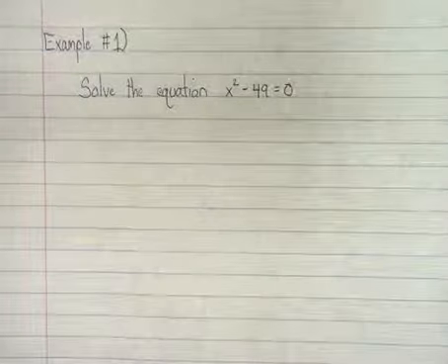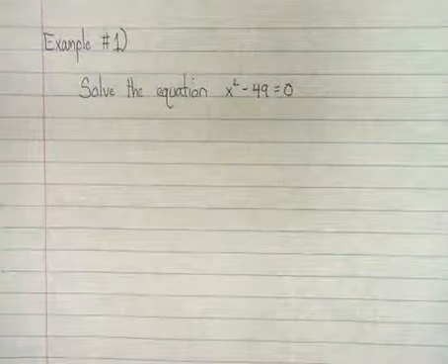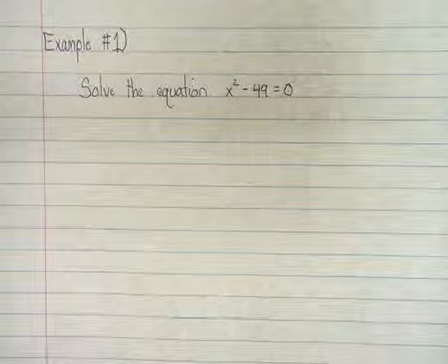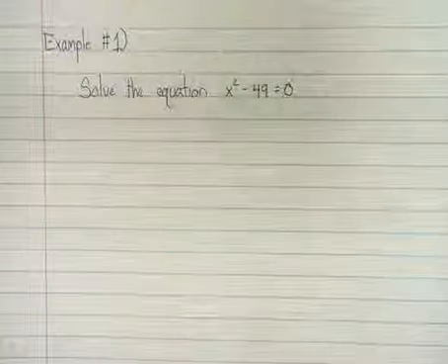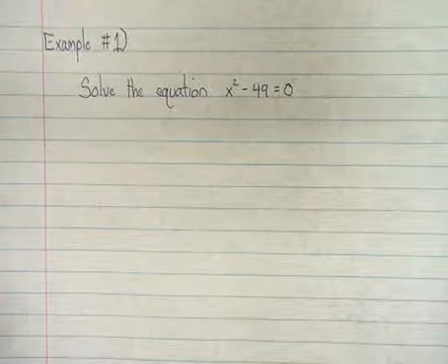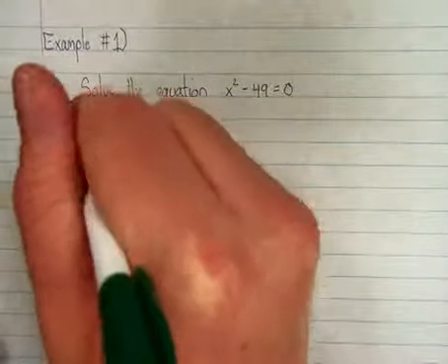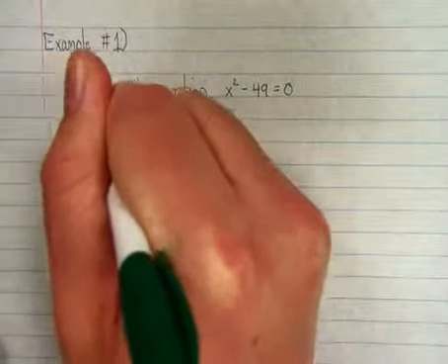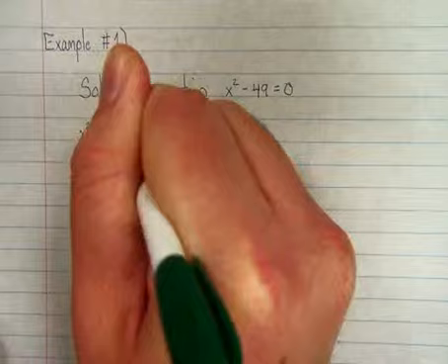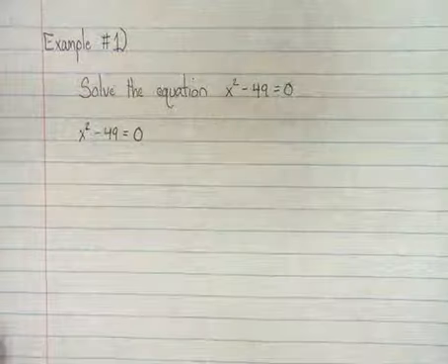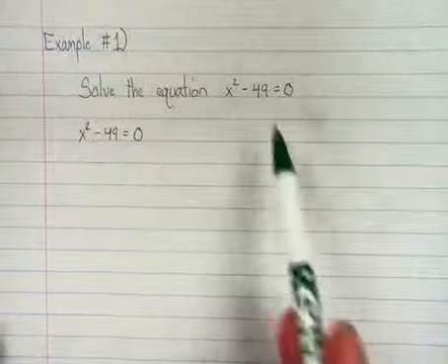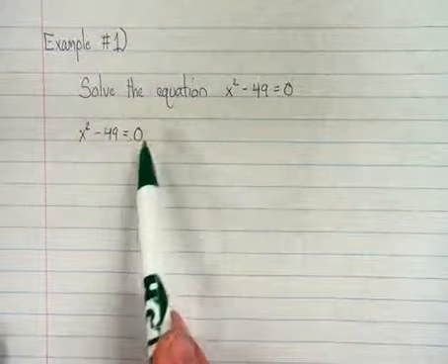Alright, for our first example problem, we're going to start out very simple. Let's solve the equation x squared minus 49 equals 0. So what I want you to do, the first step in all of these, is to really just copy down the problem, the x squared minus 49 equals 0, and copy it down below here so that we're moving it somewhere where we can do some work on it.